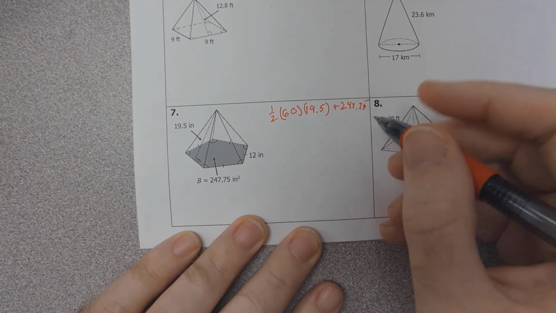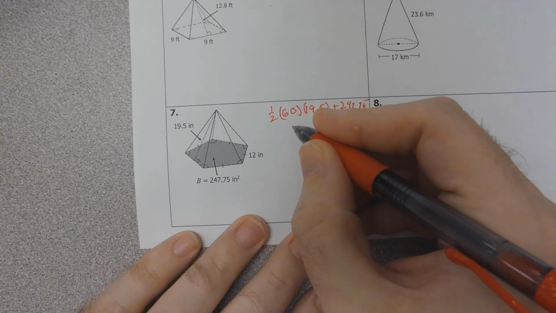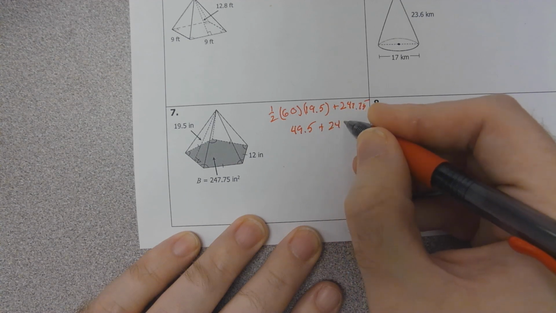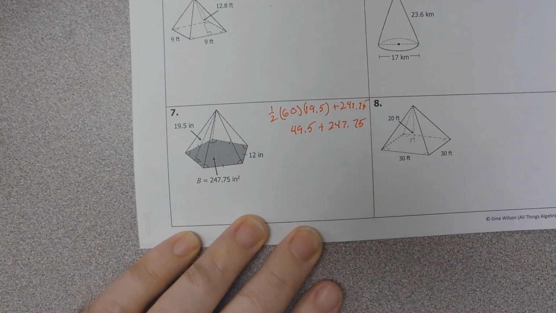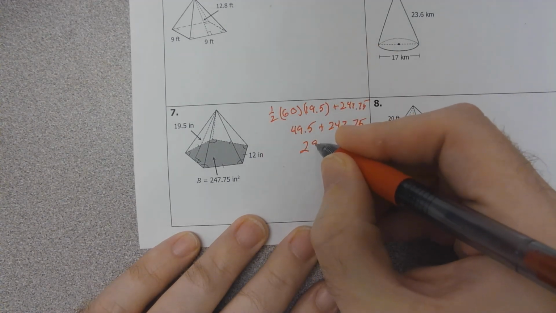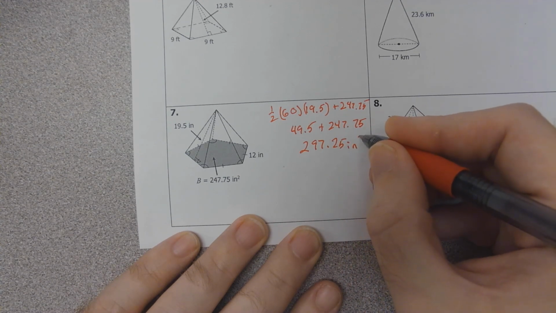247.75. And so then we just go through and multiply and add. And so this is 49.5 plus 247.75. And we add that to the 247.75, and we get 297.25. And these would all be whatever units squared.